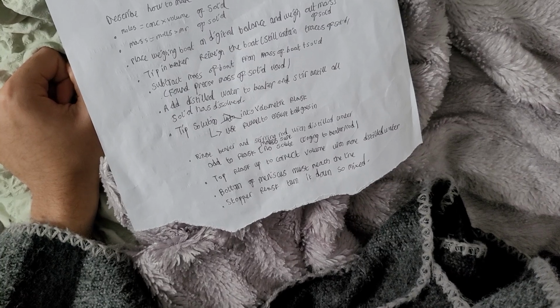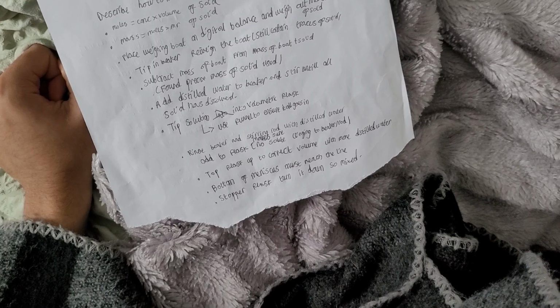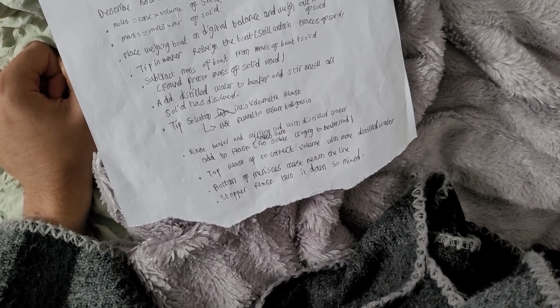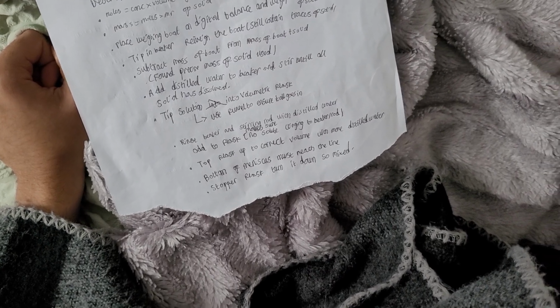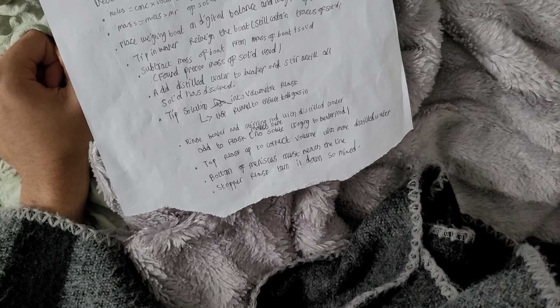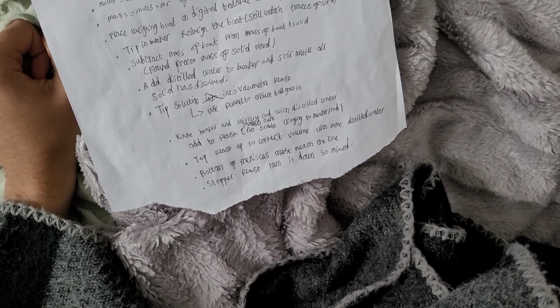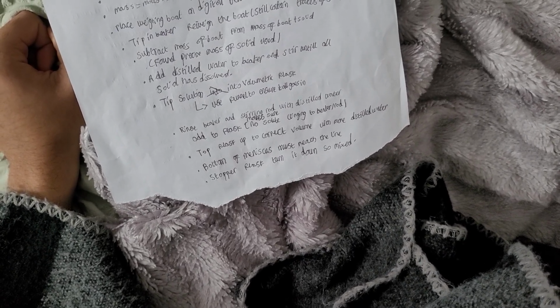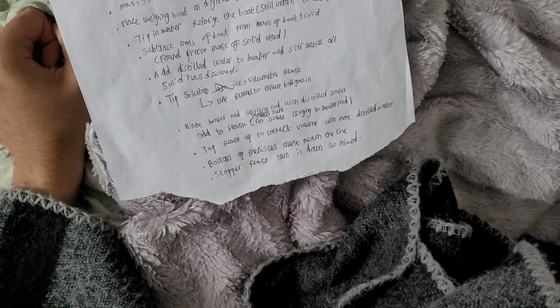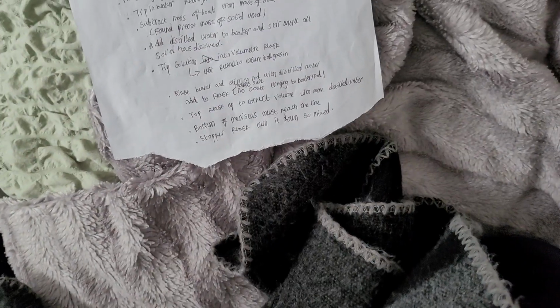Then add distilled or deionized water to the beaker and stir until all the solid has dissolved. Tip the solution into a volumetric flask, using a funnel to ensure it all goes in. Rinse the beaker and stirring rod with distilled water and add this to the flask, making sure no solute is clinging to the beaker or rod. Then top the flask up to the correct volume with more distilled water. The bottom of the meniscus must reach the line. Then stopper the flask and turn it upside down so it is mixed. And that's the end of this practical.